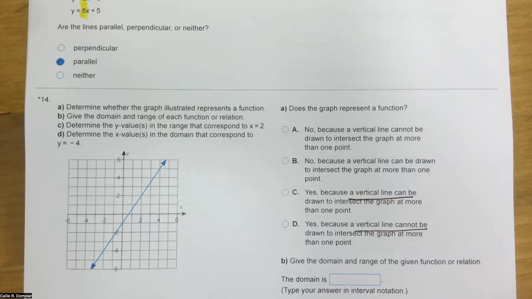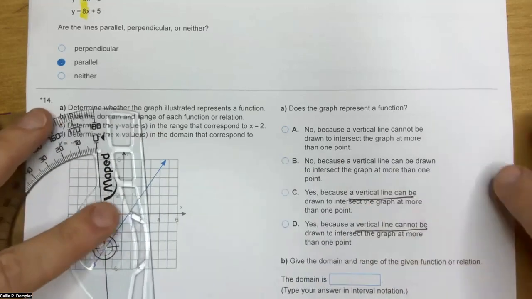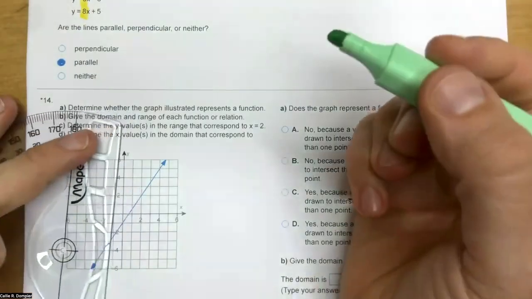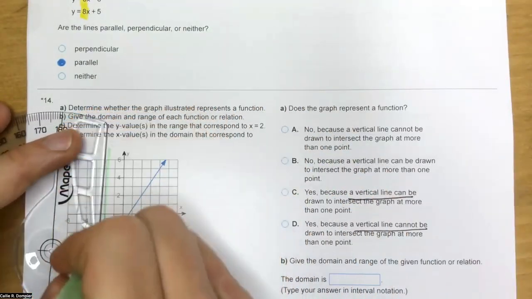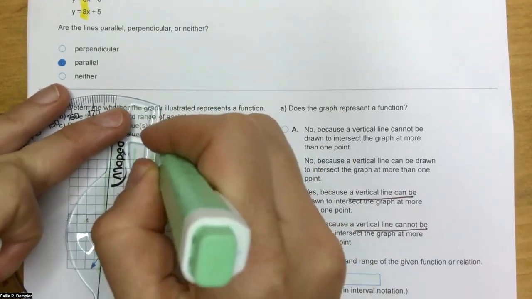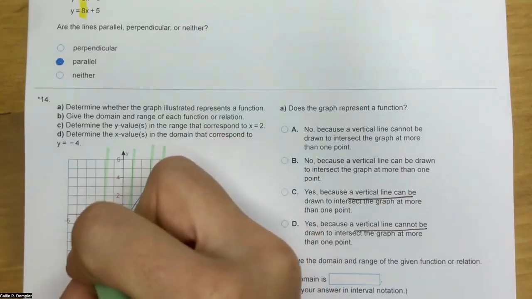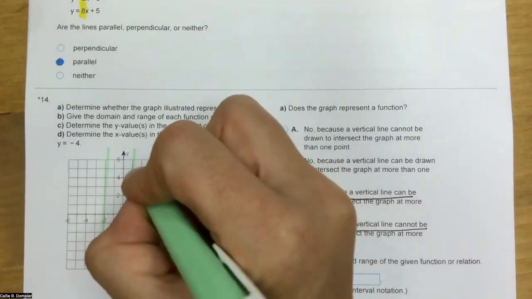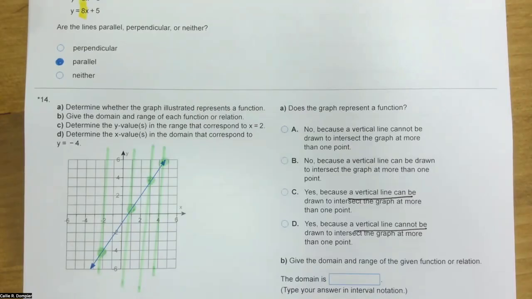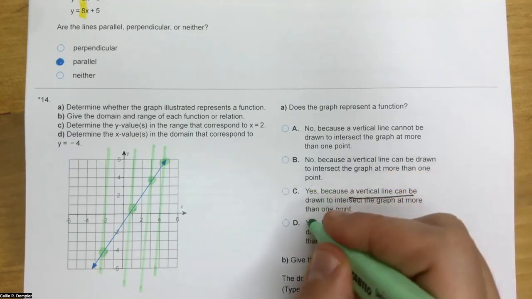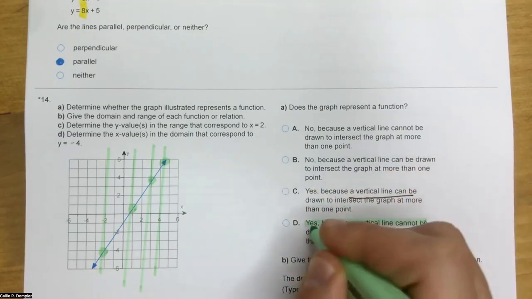The rule is called the vertical line test. All we're going to do is take a vertical line, check several points on the graph, and make sure that it only crosses the graph one time. A vertical line cannot be drawn to intersect the graph at more than one point.